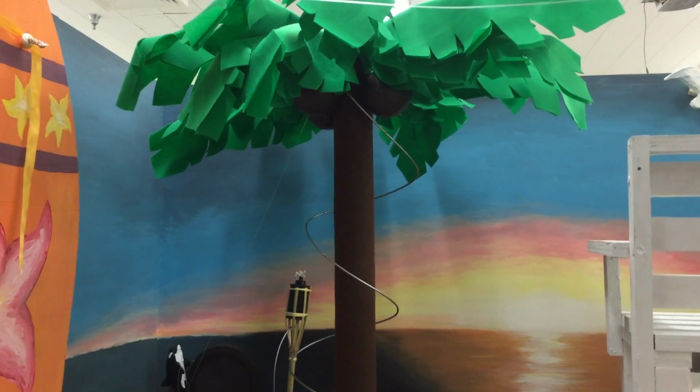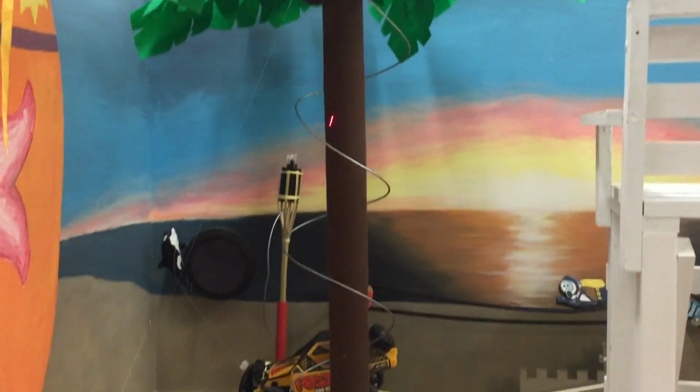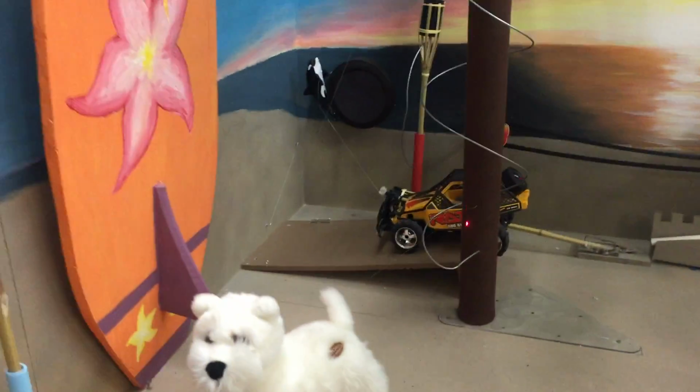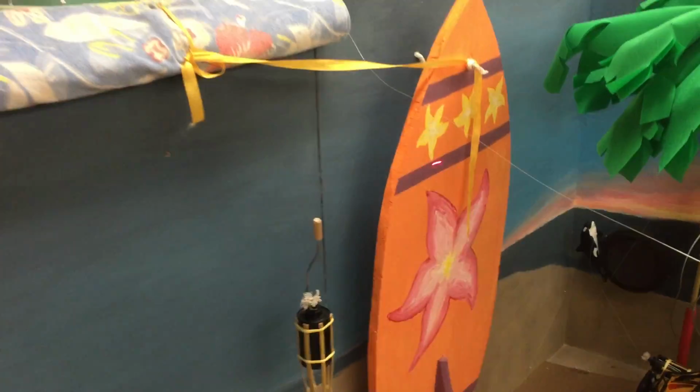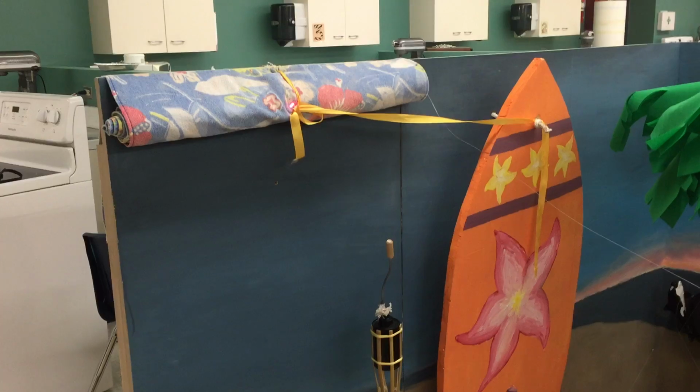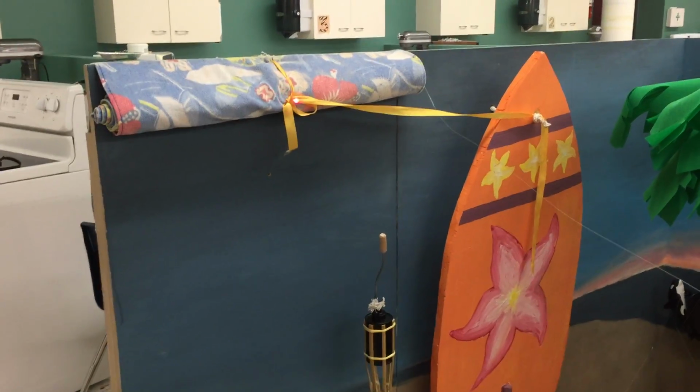At the bottom of the ramp, the dune buggy trips a wire. The trip wire releases a coconut. The coconut twists down the trunk of the palm tree. At the bottom of the tree, the coconut pulls a string attached to a peg. The peg falls over, releasing the surfboard. When the surfboard falls, it pulls the ribbon attached to the beach towel. The ribbon is untied. The beach towel unrolls.